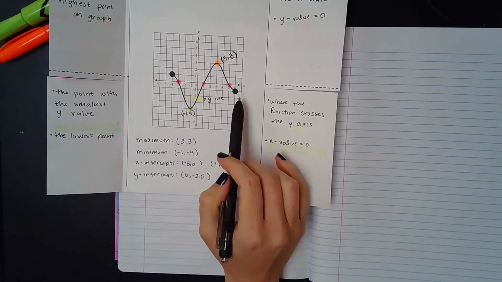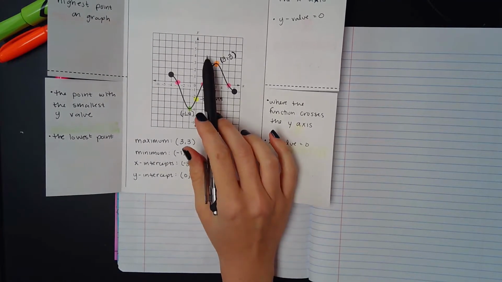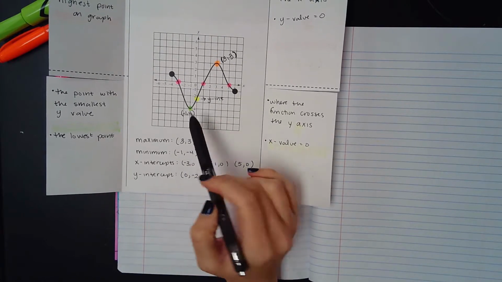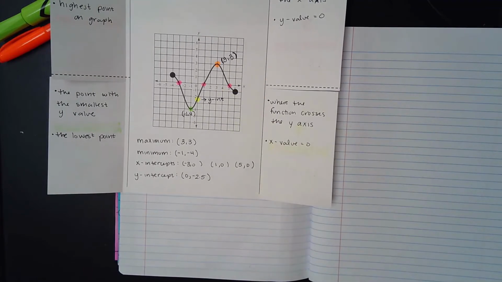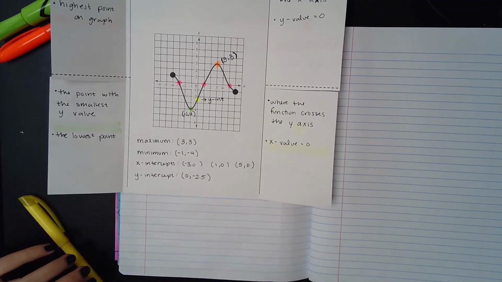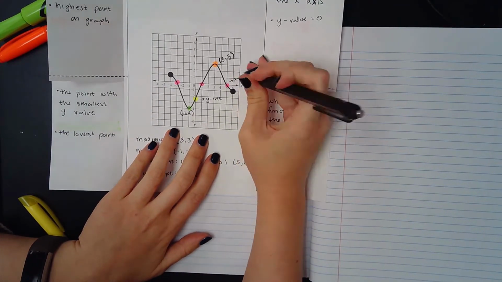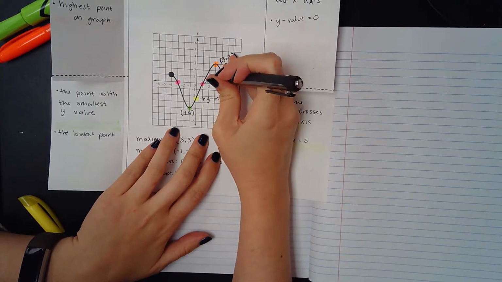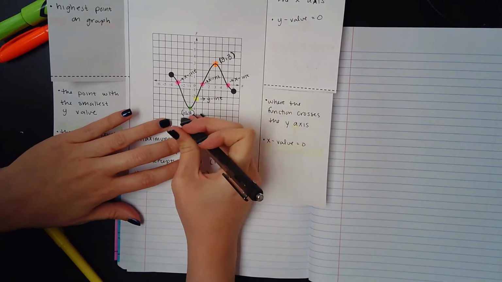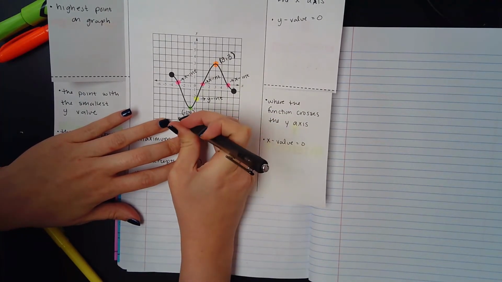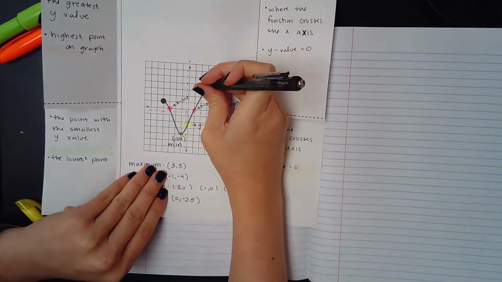If your graph represents a function, it's always going to have one y-intercept. It will never cross the y-axis twice. If it does cross the y-axis twice, that means it's not a function because it would fail the vertical line test. So let's go back and label these. All these pink ones were x-intercepts. This green point at -1, -4 is our minimum. And this point up here at 3, 3 was the maximum.